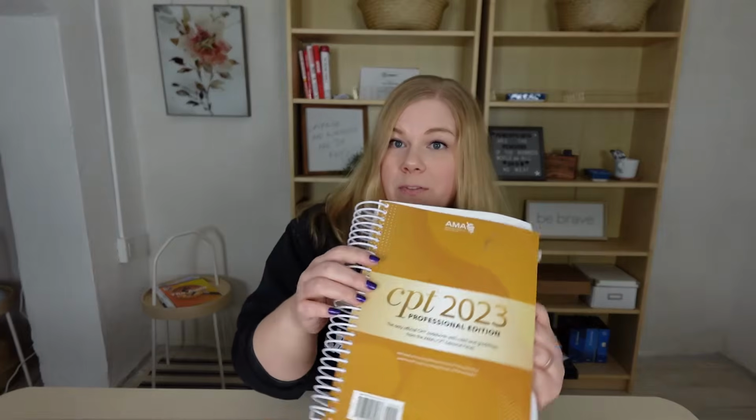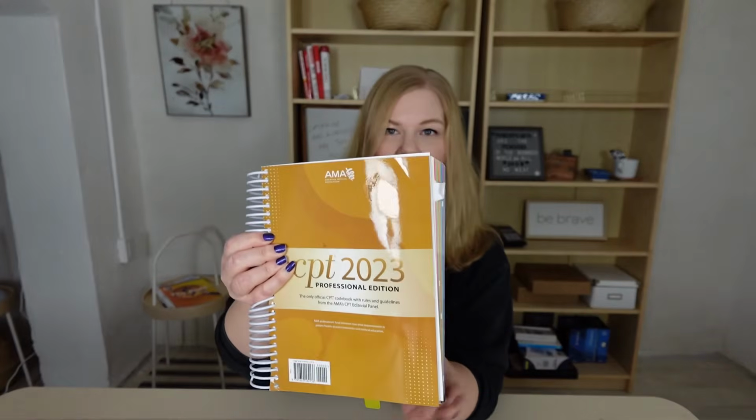I also want to show you, this is my 2023 book. This is literally all the tabs that I have on it for my day-to-day coding usage. Not everyone tabs their book every year. Most people only tab it for the purposes of their exam or while they're still getting ready and familiar with medical coding, but it's not something that most coders do every single year. But since most of my content is geared towards those that are about to sit for their certification exam, I want to demonstrate for you how to do this.